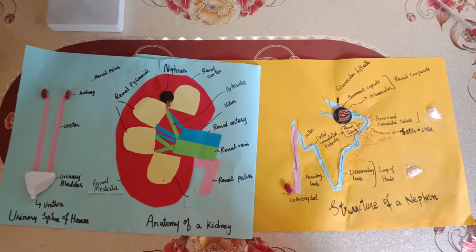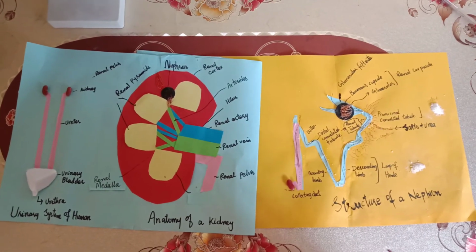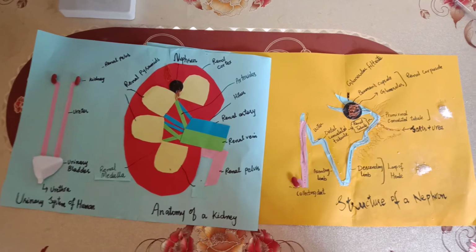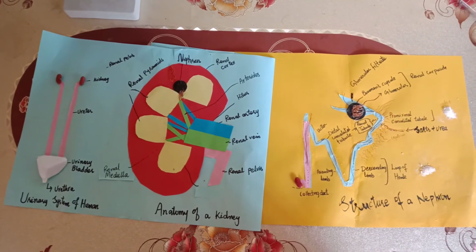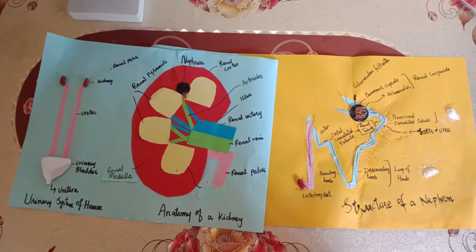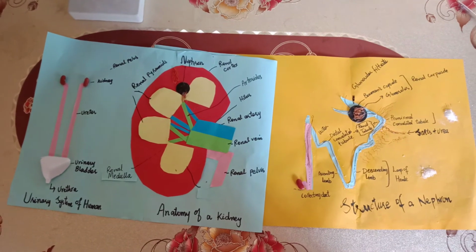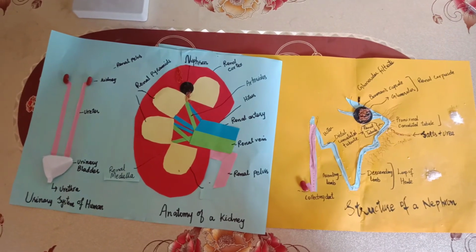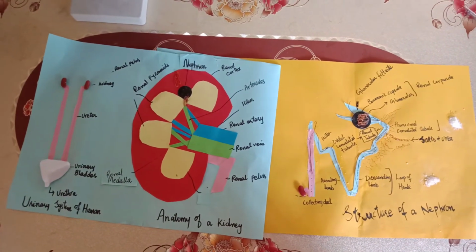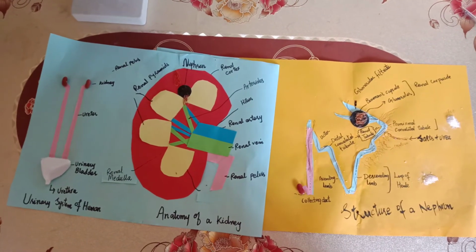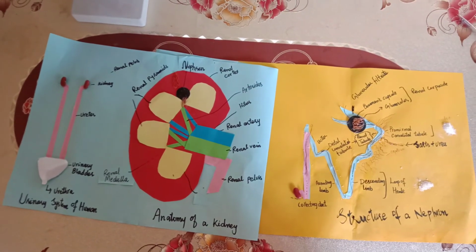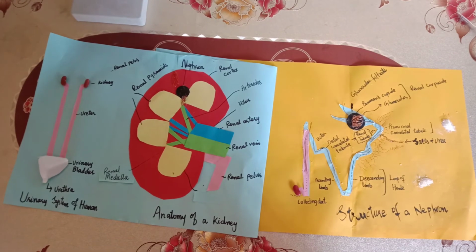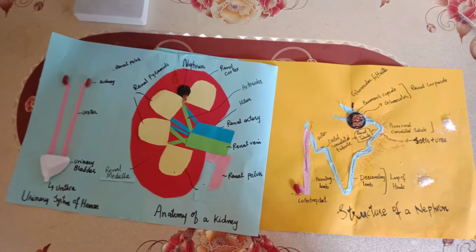The second step was selective absorption, and in this step about 99% of the glomerular filtrate is reabsorbed into the blood capillaries surrounding the renal tubule. It occurs through osmosis, diffusion, and active transport. So, water and most of the glucose are reabsorbed from the proximal convoluted tubule.